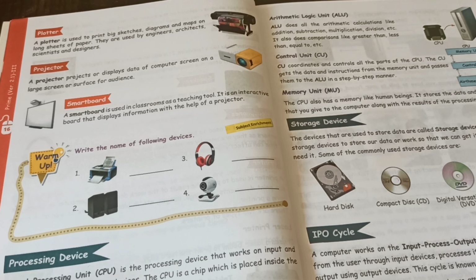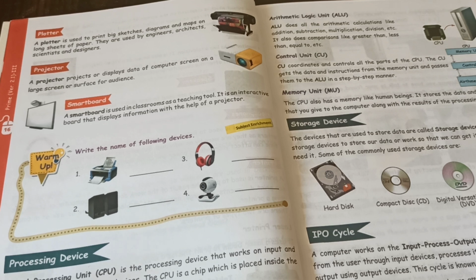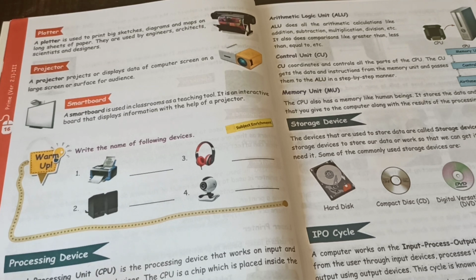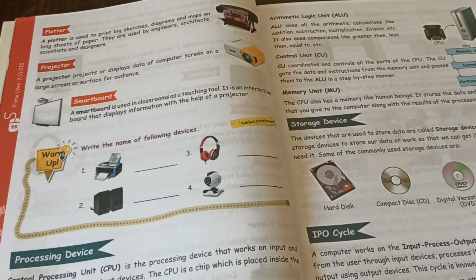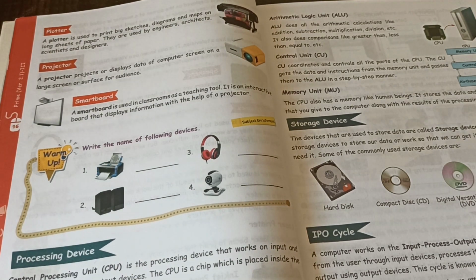Then smart board. Yes, a smart board is in each and every school and college, and offices also. A smart board is used in a classroom as a teaching tool. It is an interactive board that displays information with the help of projectors. Now we learn about processing devices.